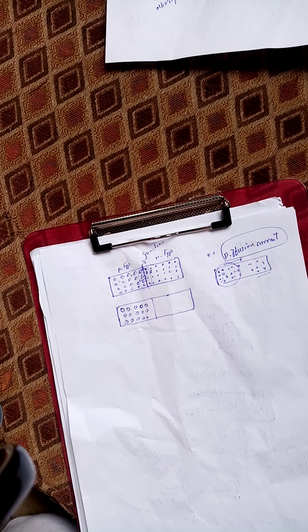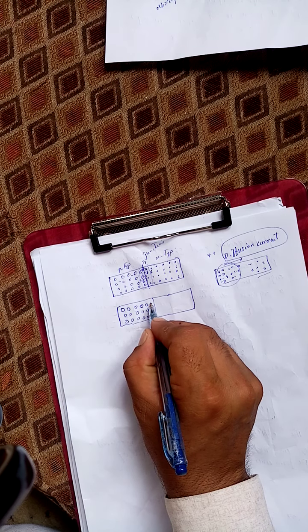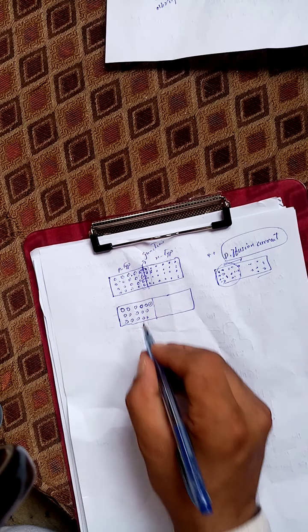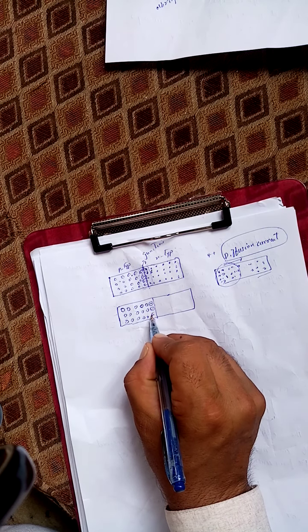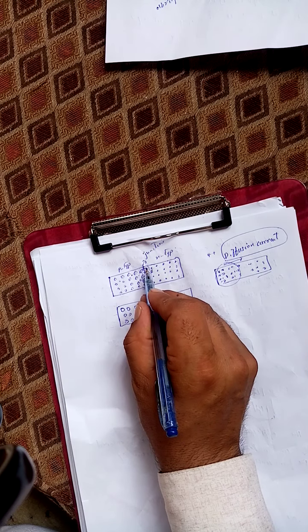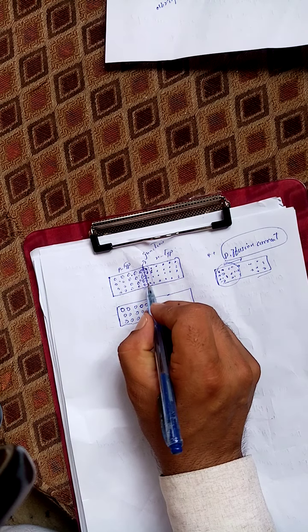So holes diffuse to the N region. What does it mean? It means that there are negative ions left on this side. Electrons diffuse from the N type to the P region, like from here to here.